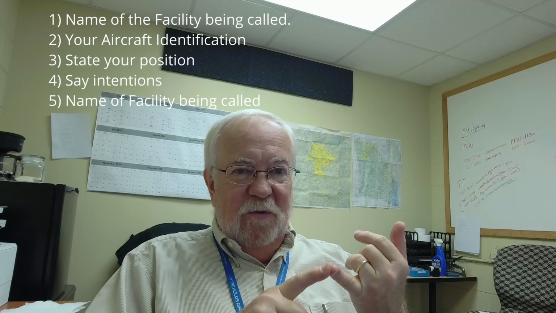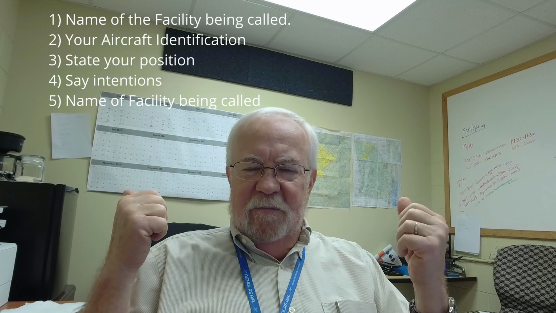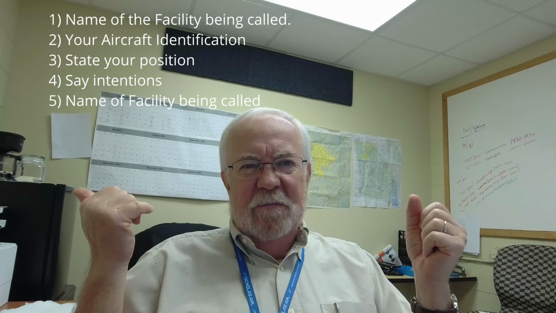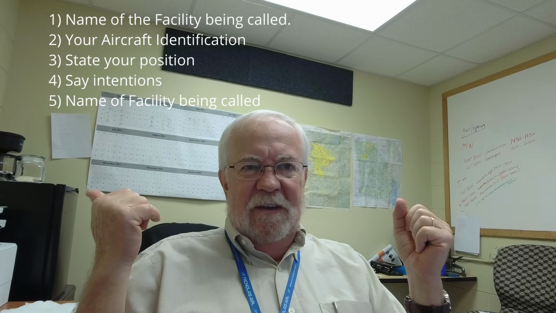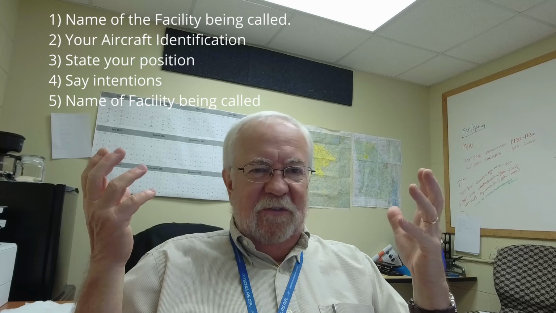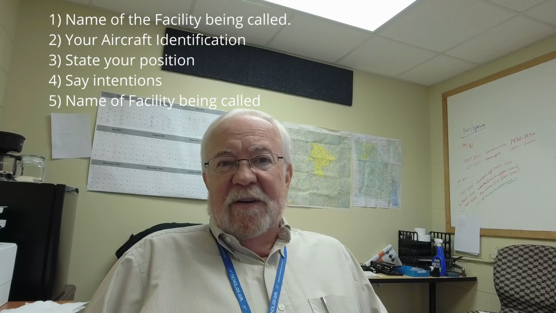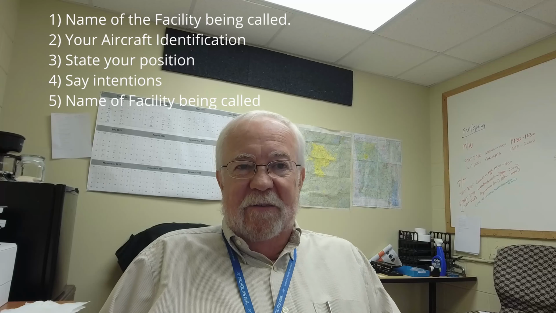Well, here's the pattern. The pattern is, first, we have to address who we're talking to. Now, specifically right now, we're talking about uncontrolled airports. So let's say I'm over by the First Methodist Church in Griffin. That's maybe a little less than 2 miles, at the most, east of the Griffin Airport. Well, I want to operate. I want to take some pictures of, let's say, the church. But I don't really need to be much higher than 150 feet above the ground, so it's perfectly legal to fly in that area, right?